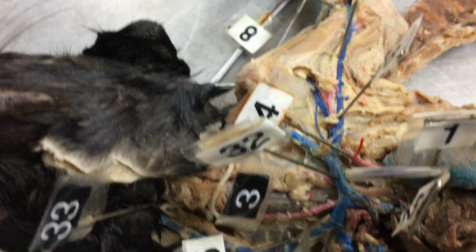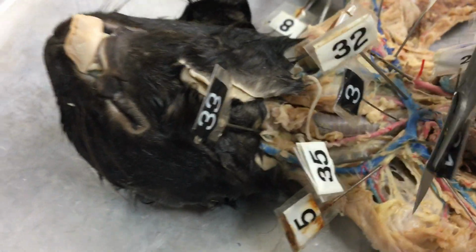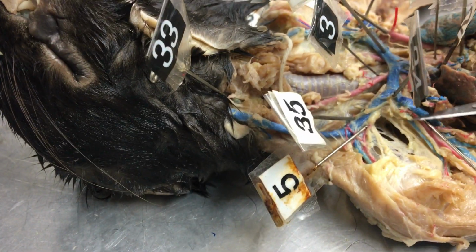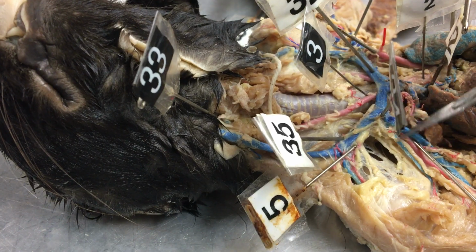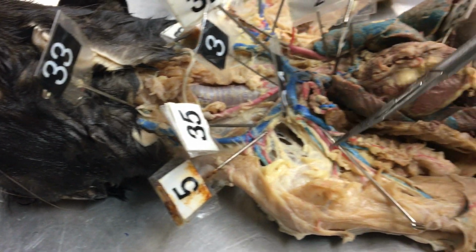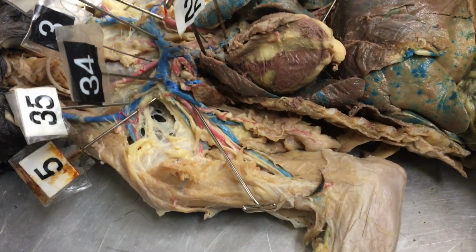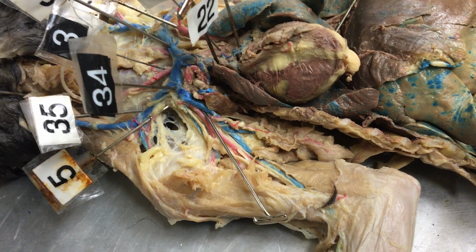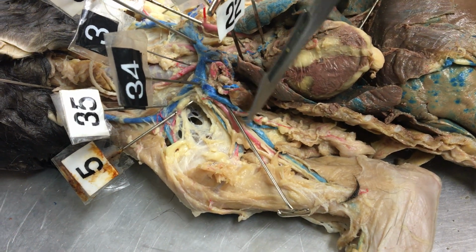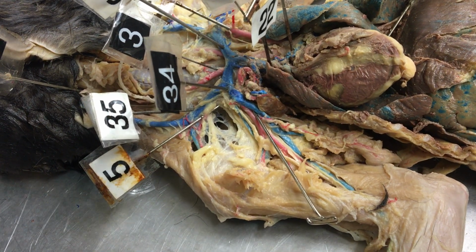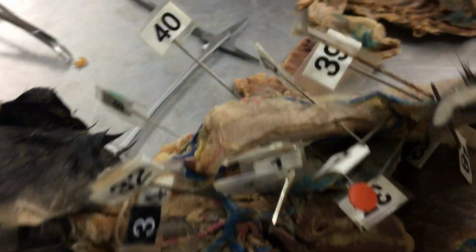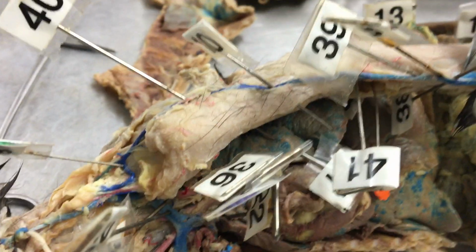And then we have number 5 up here, the vertebral. And then what continues on after vertebral branches off is the axillary out in this area. Let's see, 7 we didn't pin, that would be subscapular, which isn't one that you have to know. And then here on this side, number 8 is the radial.